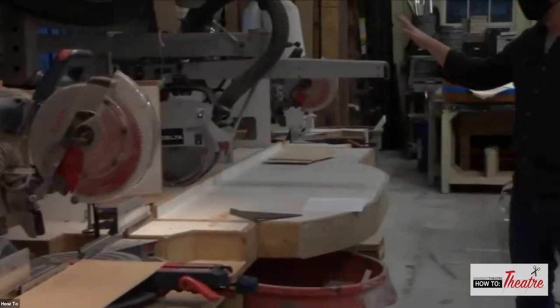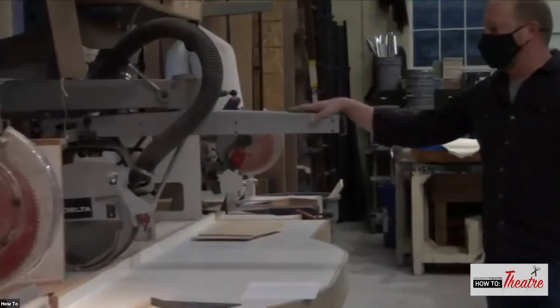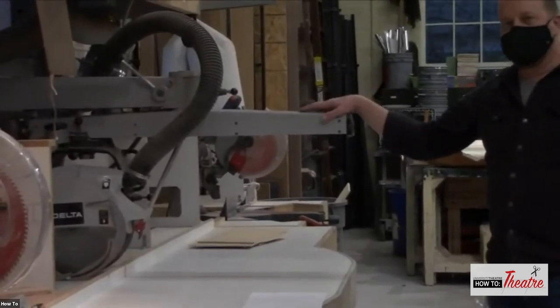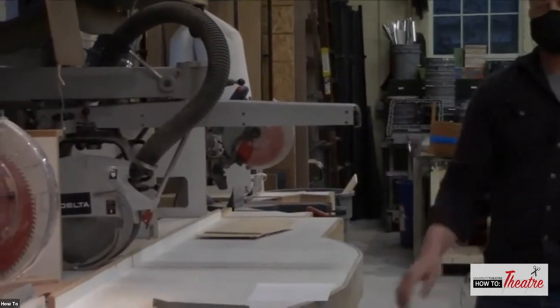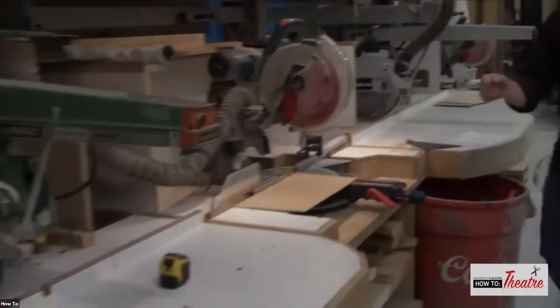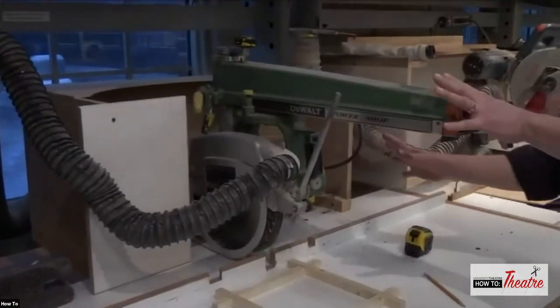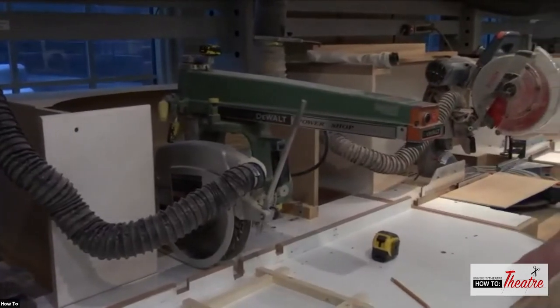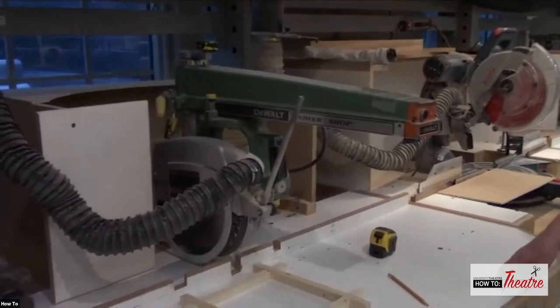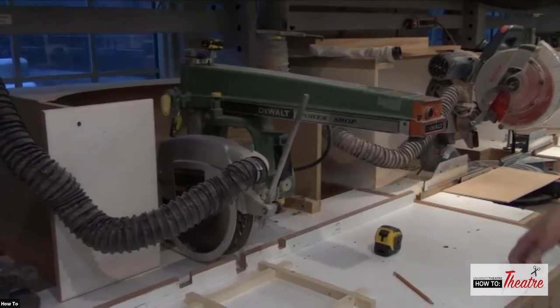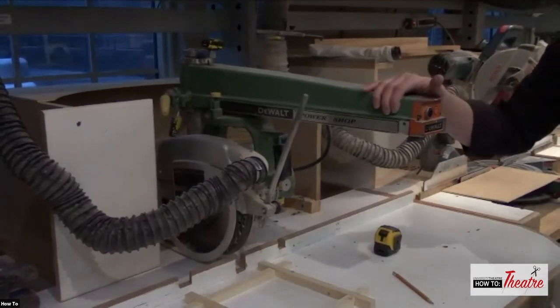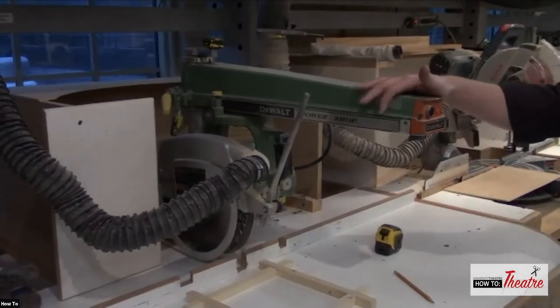So these radial arm saws, again, there's not a whole lot to them. They'll last forever, just like that one has lasted forever. It's actually still in pretty good shape. So, for its age, it's hard to kill a good radial arm saw.